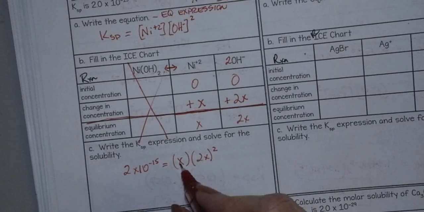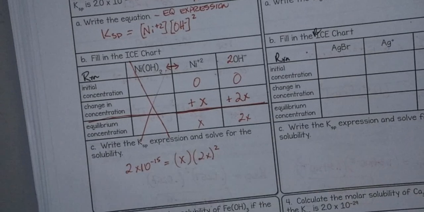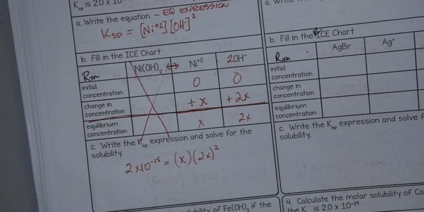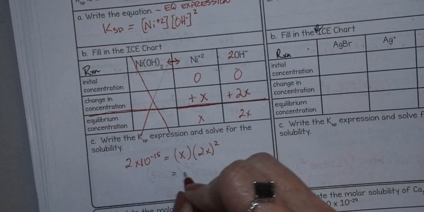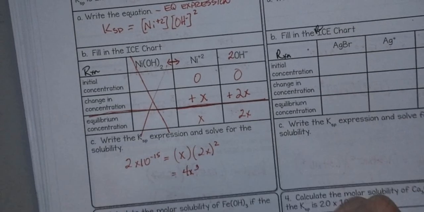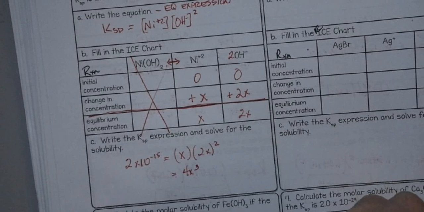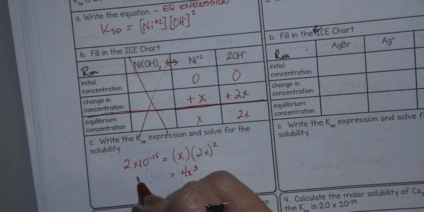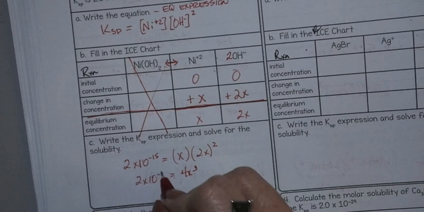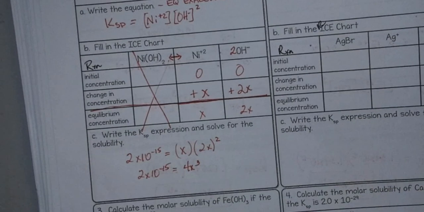So if you have that, solve for x. If you take this step by step, divide by 4 first.